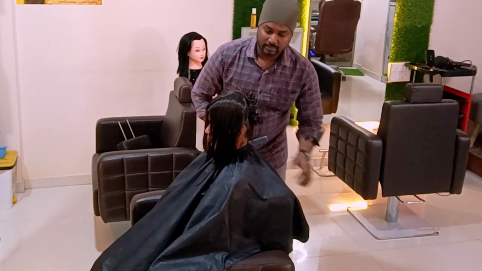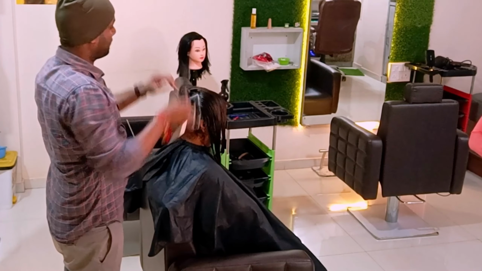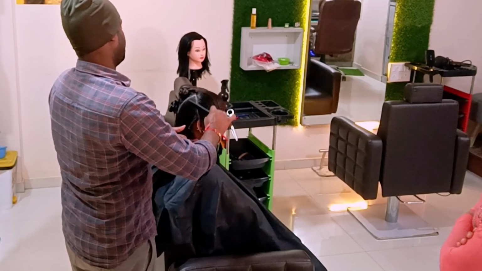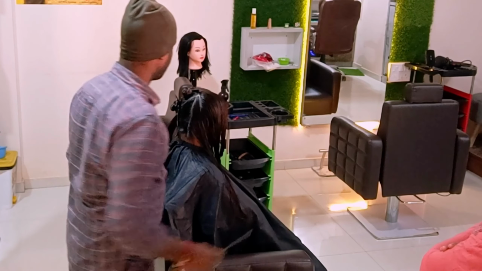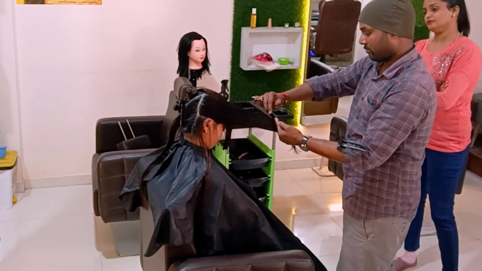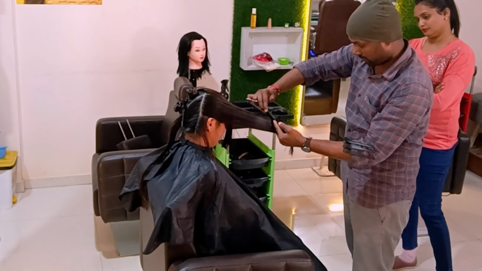Now I take the back side section, taking slightly diagonal sections in parallel. I don't want to take any vertical sections. Why? Because I picked a thin section. So according to the hair, I follow the previous guidelines, the stationary guideline, and cut the rest of the hair.